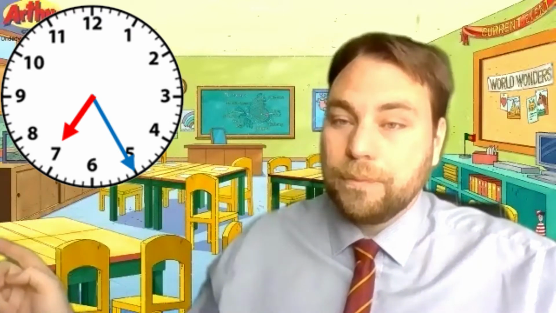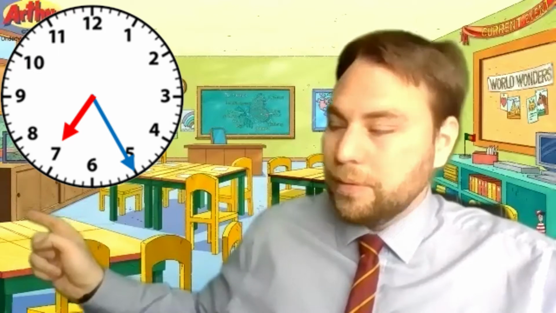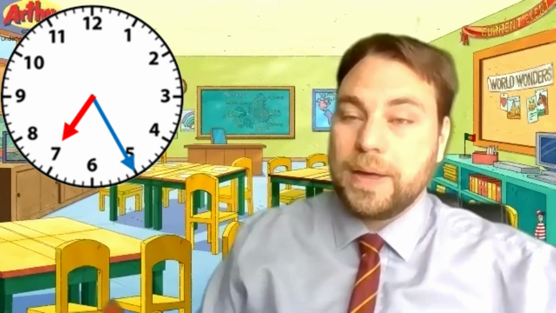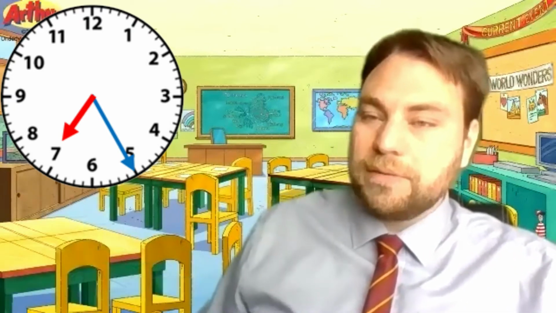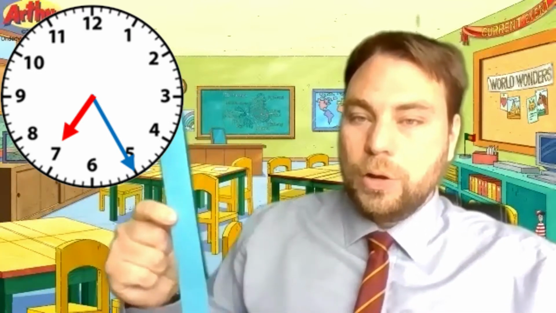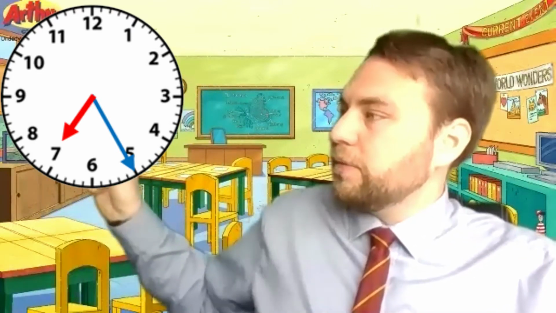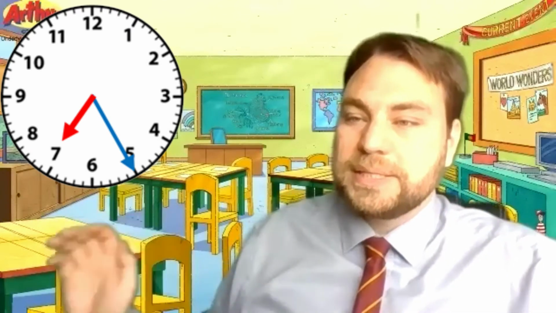In this example, the hour which it has last been, has been 7. You can tell because of where the short hour hand has gone past. It has gone past the 7, so we know it's 7. And then the minutes, we look round the clock, the long minute hand. The minutes: 5, 10, 15, 20, 25. So we've got 7 hours and 25 minutes. So the time is 7:25. Next example.